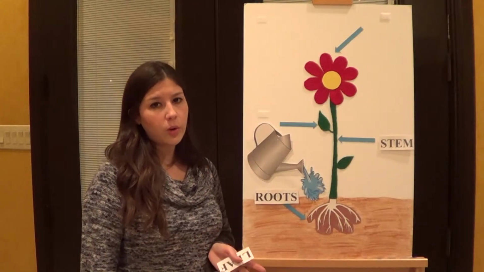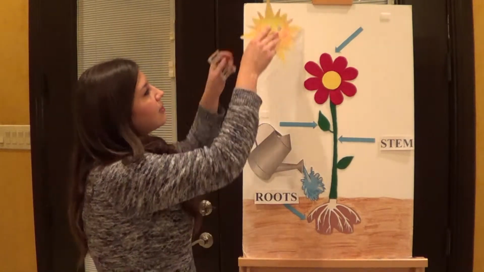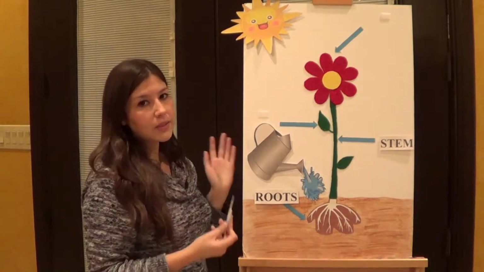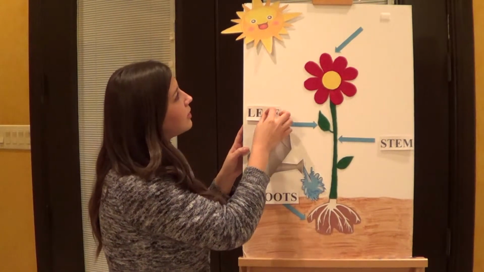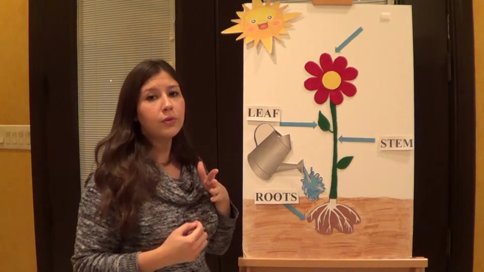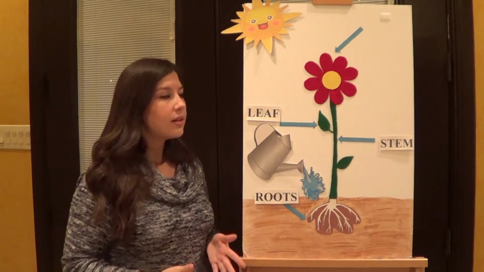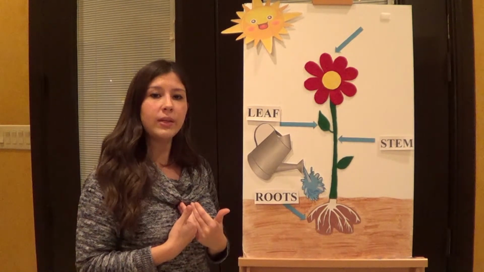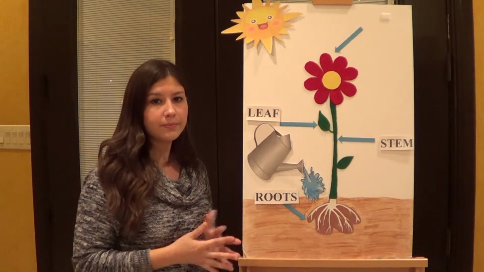Plants need more than just water to survive. They also need sunlight. Now, the leaves of a plant use that sunlight and make food that gets sent to the rest of the plant. That food is something that we all know, we love to eat it. It's sugar.